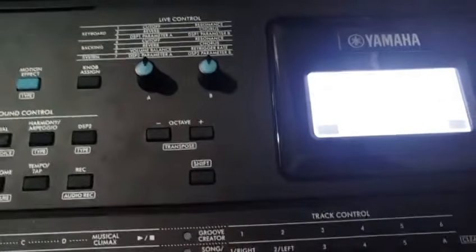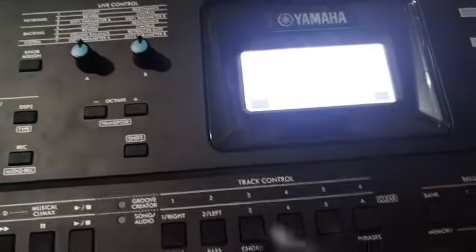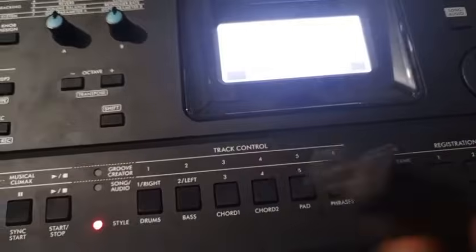So today I'll be showing you how to load beats on this piano from your USB flash key. This is my USB flash key. So what I'll do is insert my USB flash key. Okay, when I insert it, I come to the screen here. On my screen, I will see the USB.